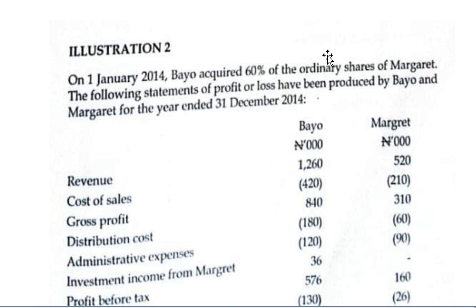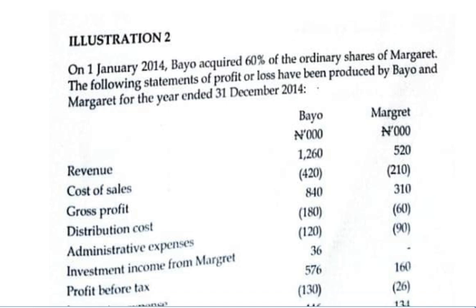When there is unrealized profit, you will less the sales value from both revenue, that is sales revenue, as well as cost of sales. Please take note of that.